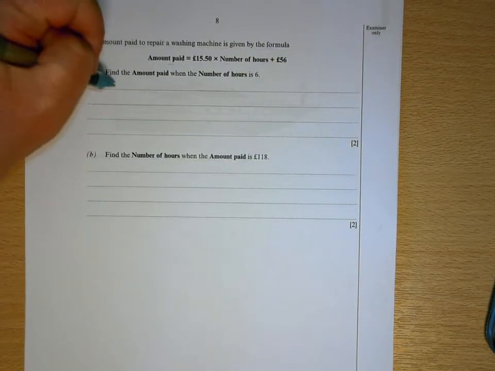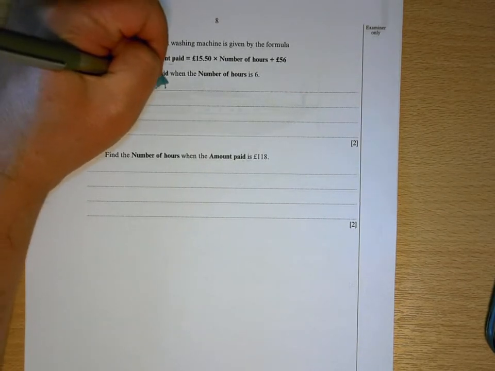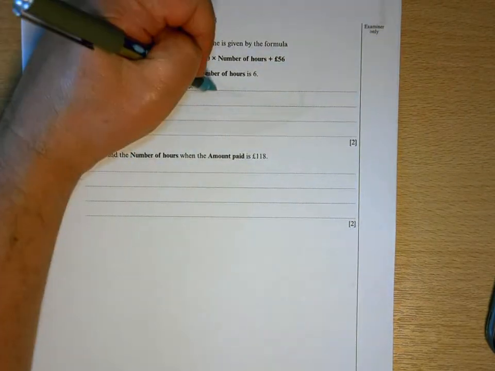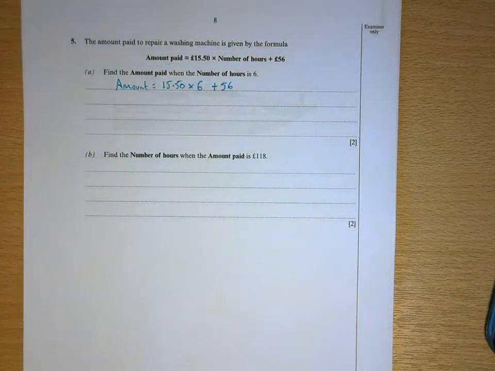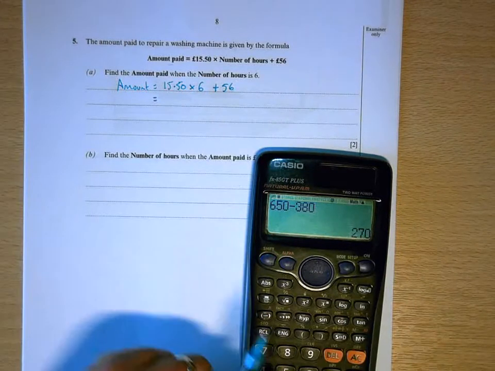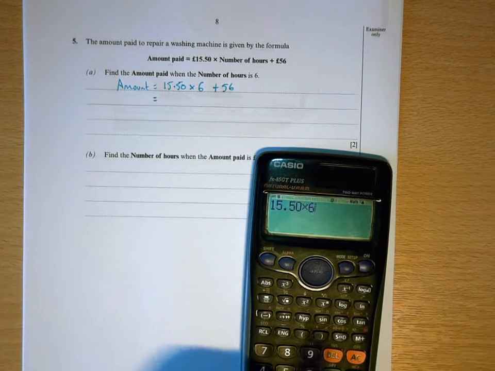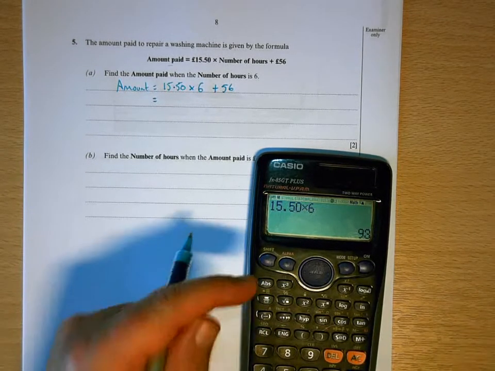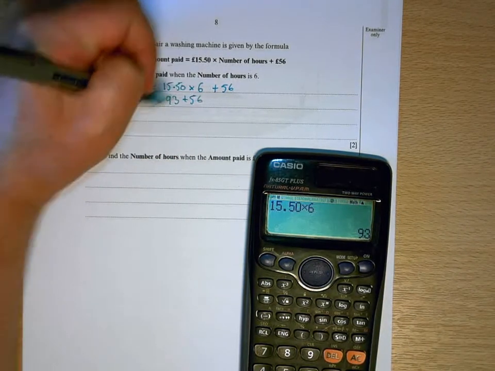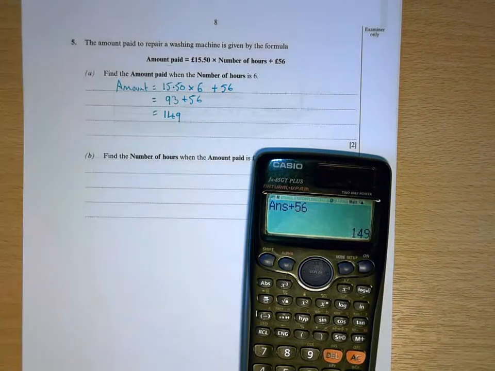So the amount paid is going to be £15.50 is a part of the formula, times the number of hours, which is 6, plus 56. Now you always work out the multiplication bit first. So on your calculator, you do £15.50 times 6, and then press equals before adding the 56. £149.